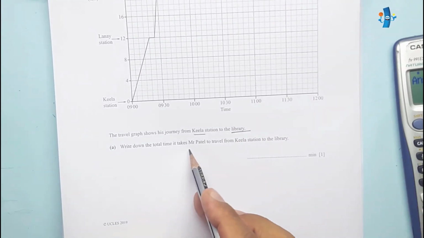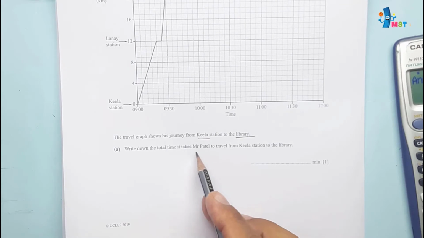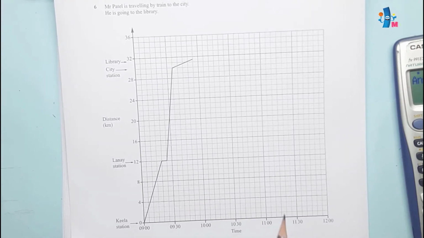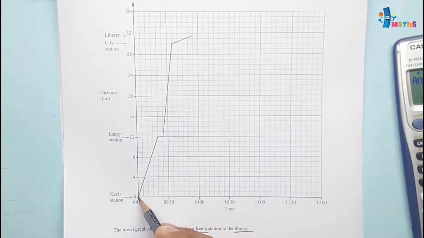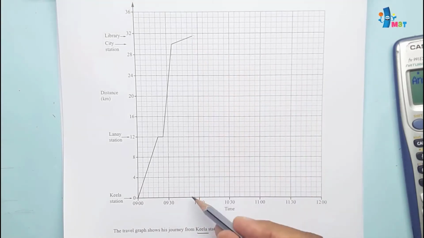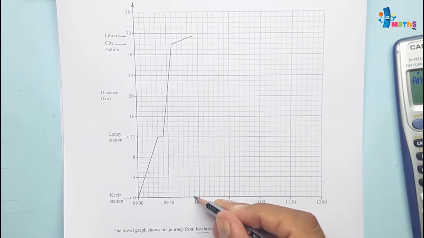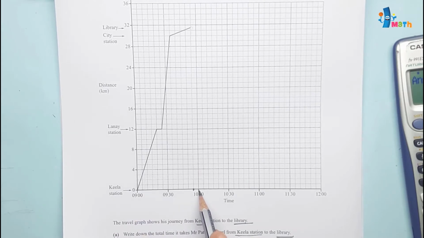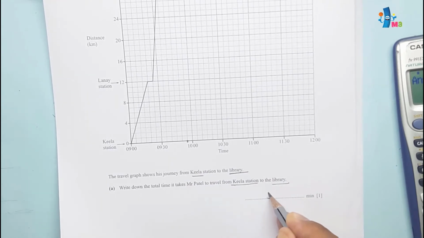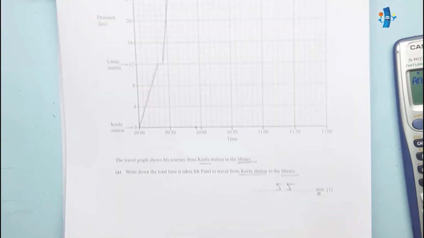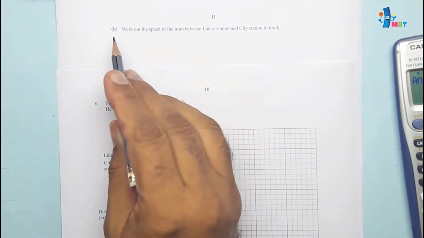Write down the total time it takes Mr. Patel to travel from Keela station to library. Total time we have to check. Keela station is over here and library is over here. So total time we will be checking till here. Starting at 9 and reaching 5 minutes before 10, so this will be 55 minutes. 55 minutes is already written, so 55 will be our answer for this part, and part B is on the next page.